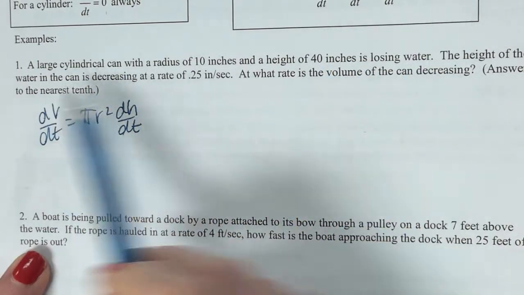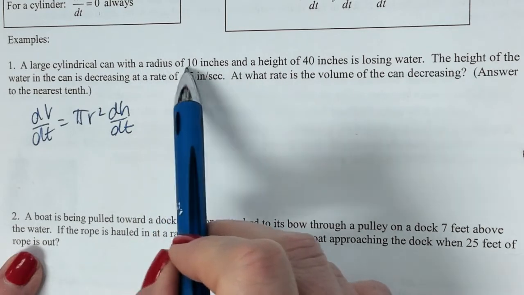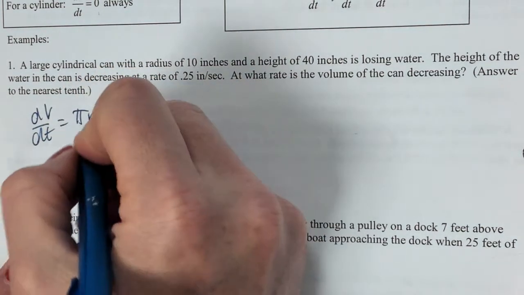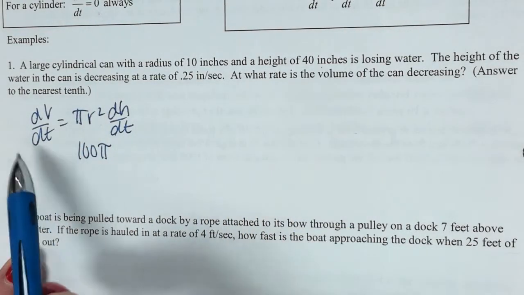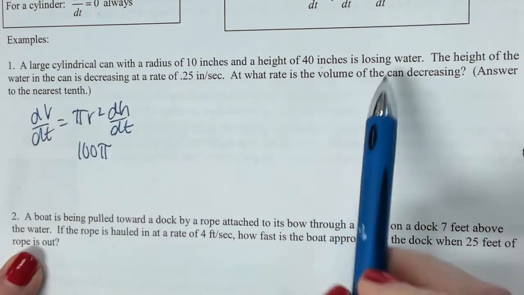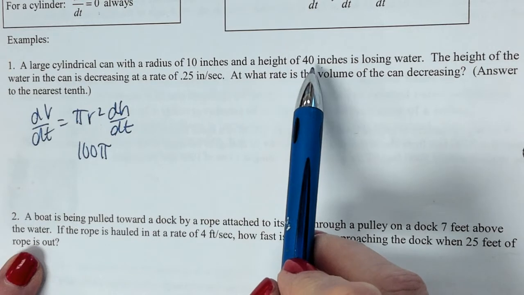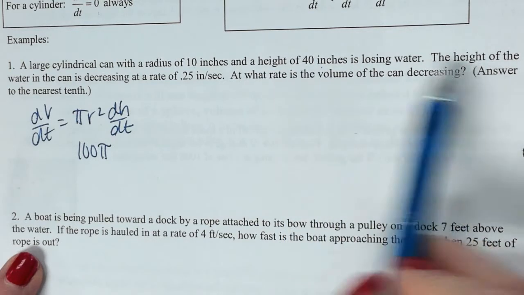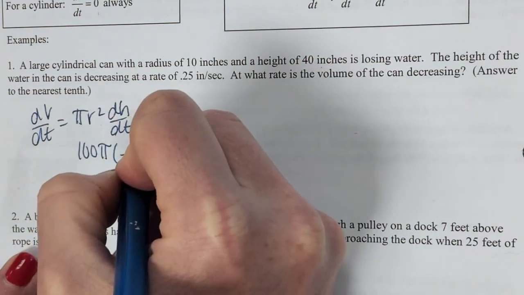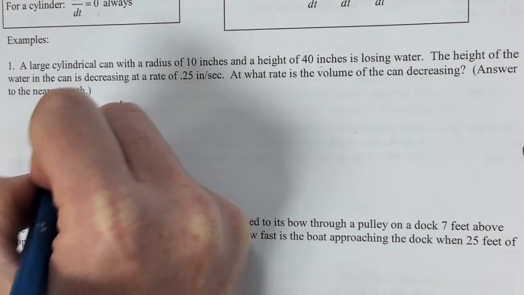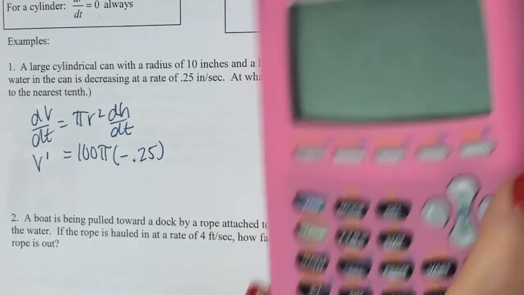So you should always read the problem first, as with any kind of word problem. Now you go back and substitute in. The radius is 10. Plug it in. 10 squared is 100 pi. Height is 40. Do I need to use that information? No. Sometimes there's going to be extra information in the problem that you don't really need to use. The height of the water in the can is decreasing. That means it needs to be negative 0.25. I can call that dV/dt. I can also call it V prime if I want.